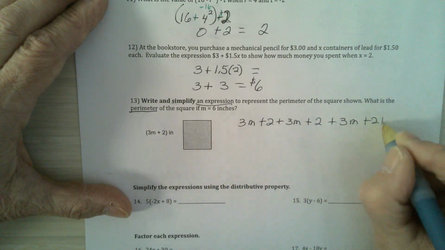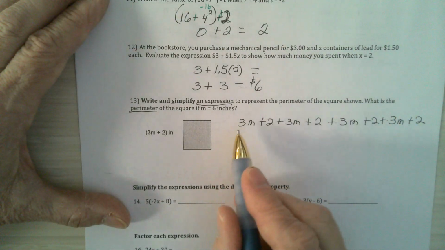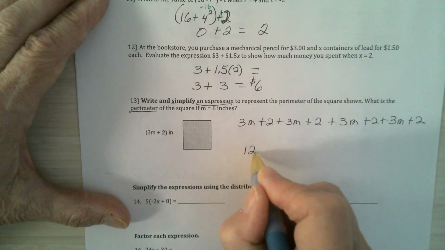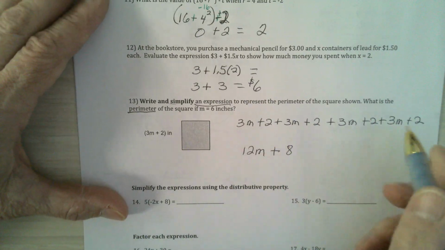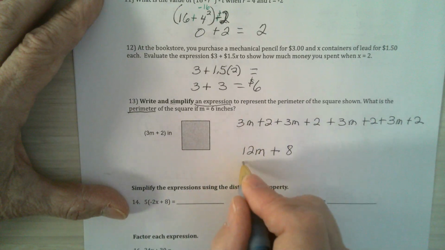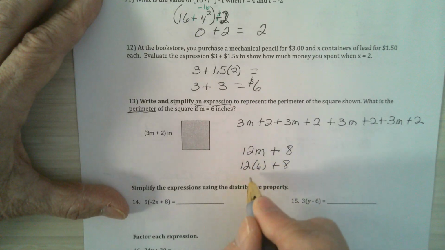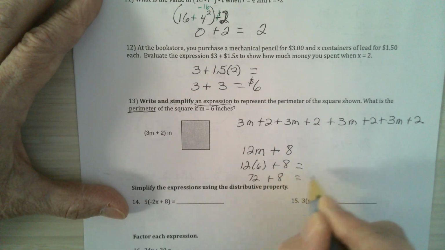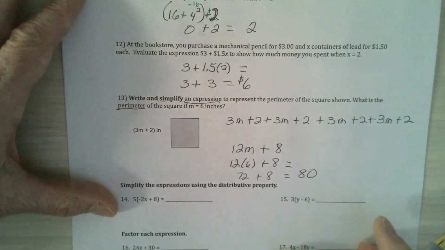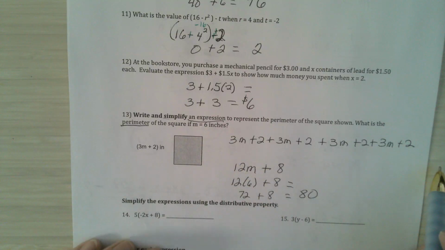1, 2. I got to do it one more time. And you end up with 12m plus 8. Now, if m is 6, 12 times 6 plus 8 equals 80. Now, if you did not want to write your expression this long, here's the shorter expression.